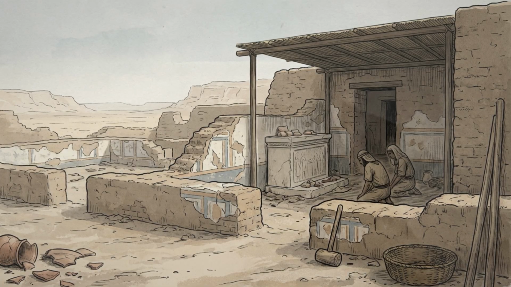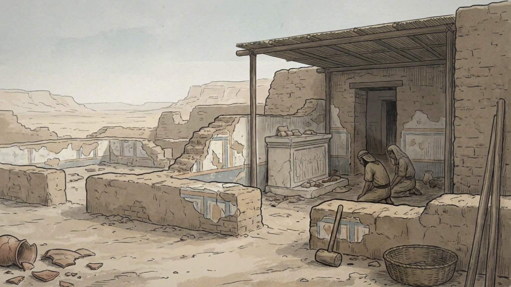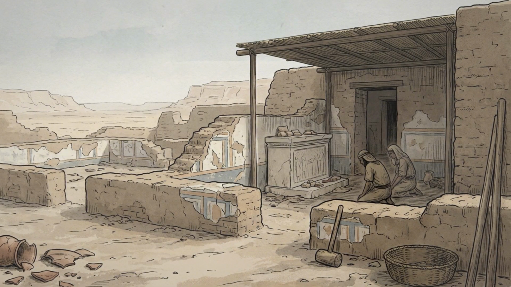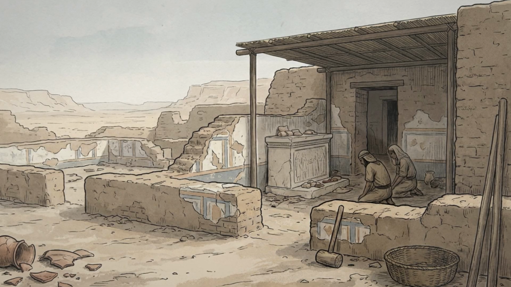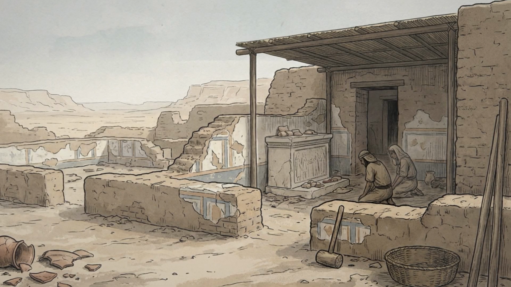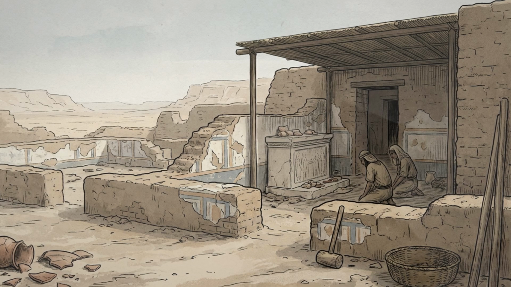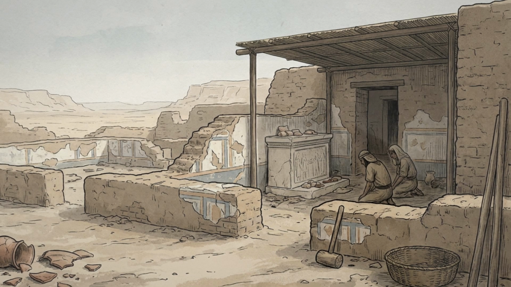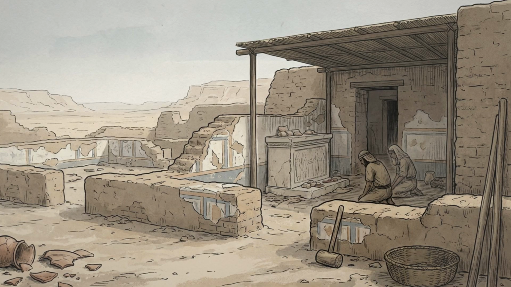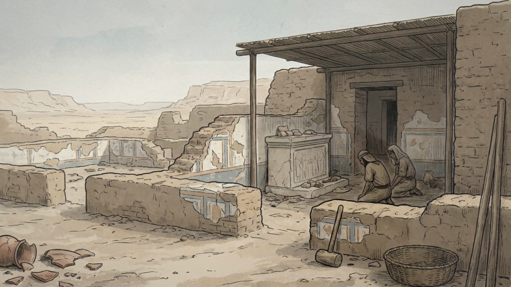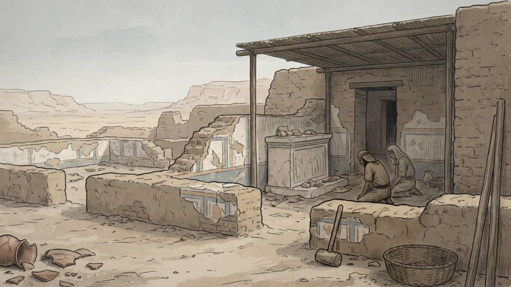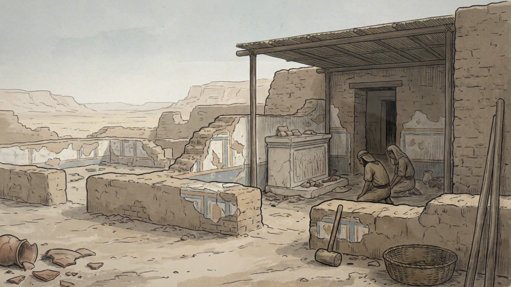A second major example comes from Amarna, the New Kingdom royal city founded in Middle Egypt. Amarna is unusually informative because substantial areas of settlement have been excavated and studied. House plans and their associated objects preserve evidence for rooms, storage, household activity, and differences among residences.